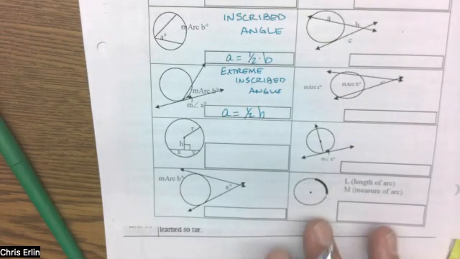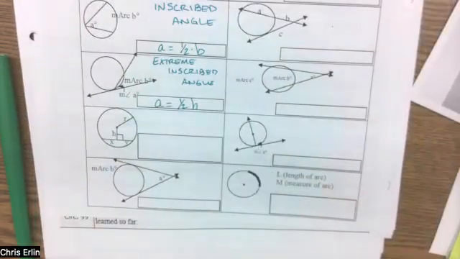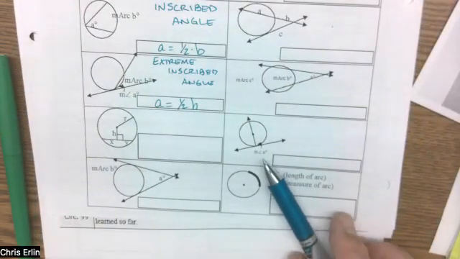All right. What about this one? Looks like there's less information given.